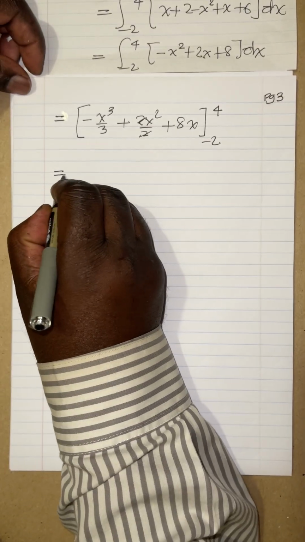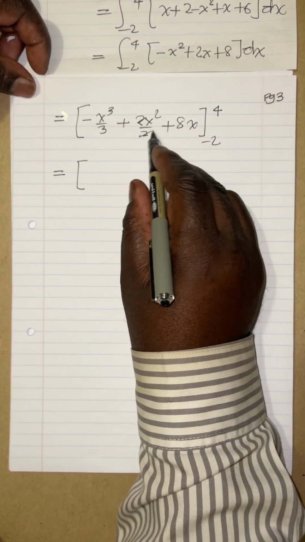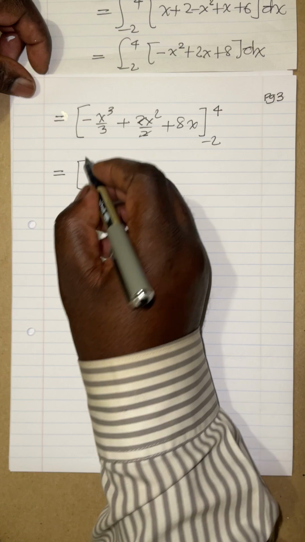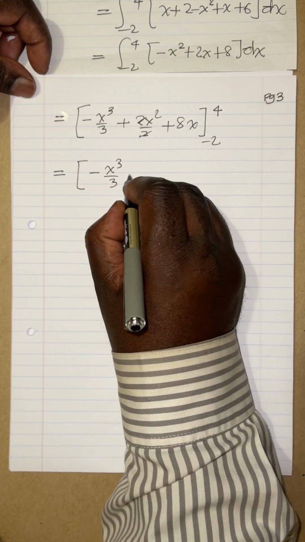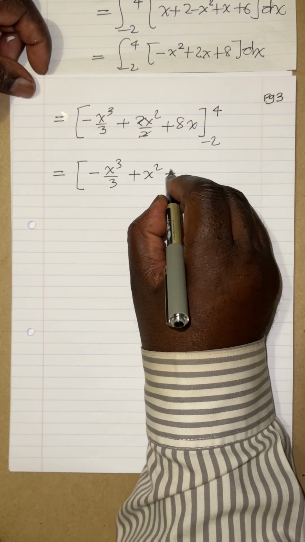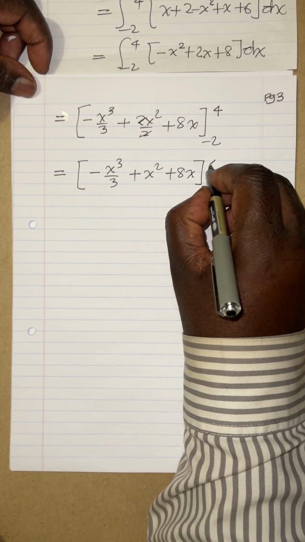So now I'm going to take it to my next step. Let me start with positive terms, and then this will be at the end. Or I can just leave it the way it is: minus x cubed over 3, plus x squared, plus 8x. And we're evaluating this from minus 2 up to 4.